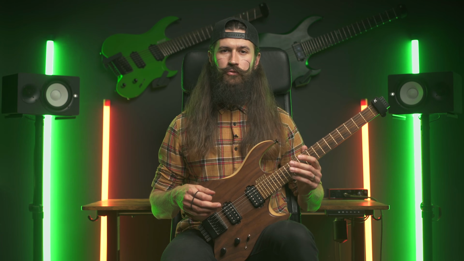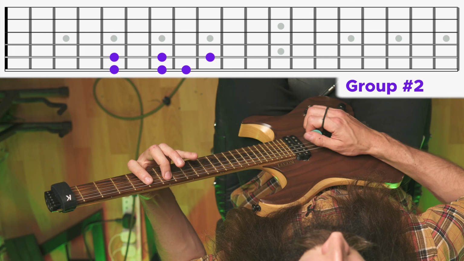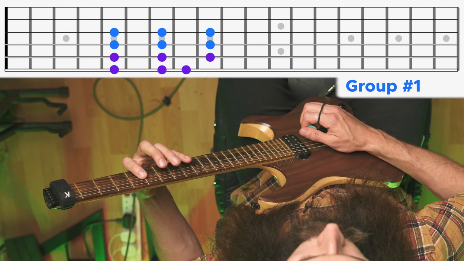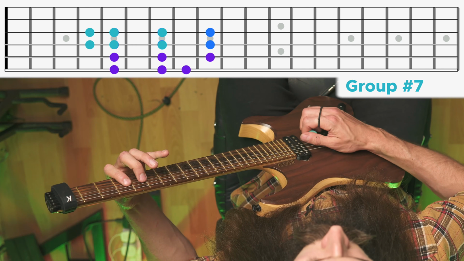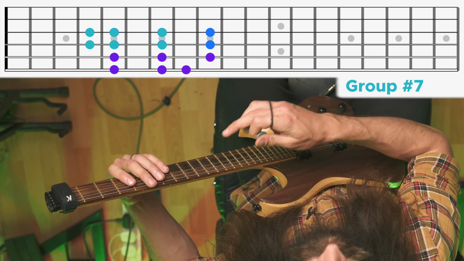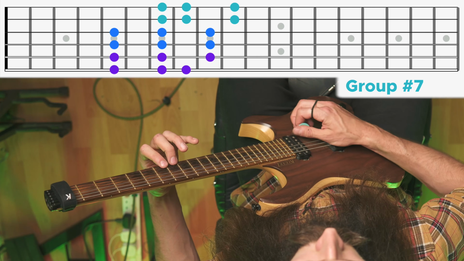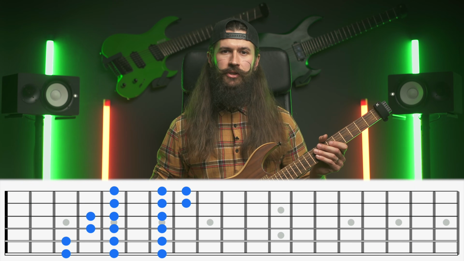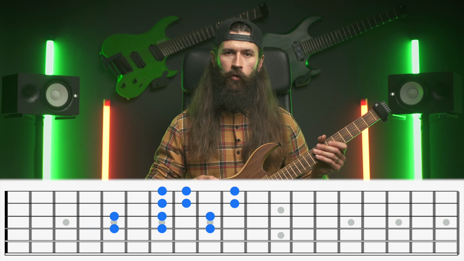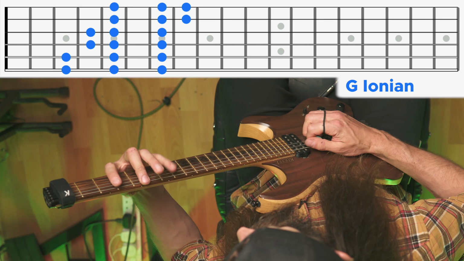So for the second mode, Dorian, we start with group number 2. Group number 1. And again before that is group number 7, that we just place an octave higher on top. Notice how it mirrors the Ionian structure but just moves everything one group forward in the sequence.